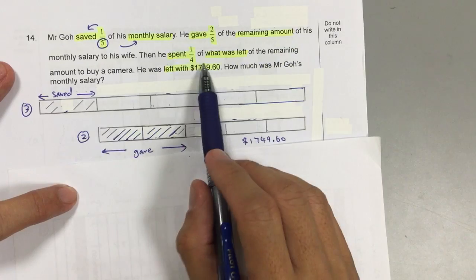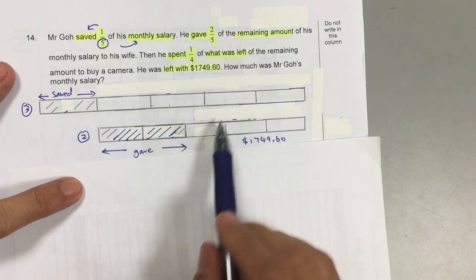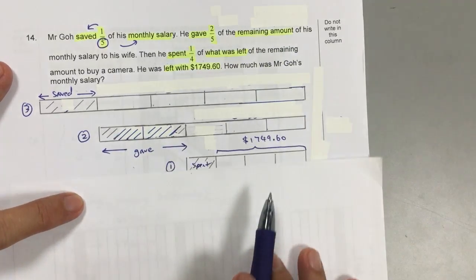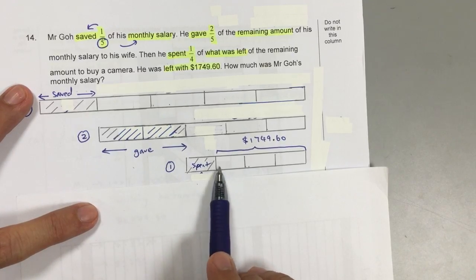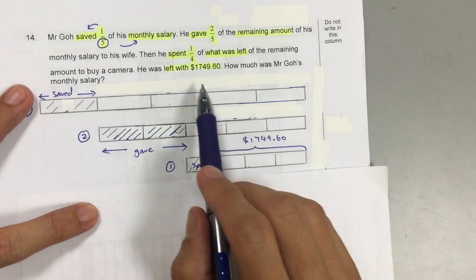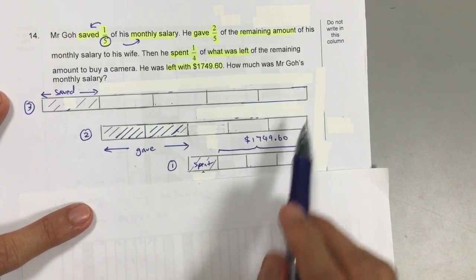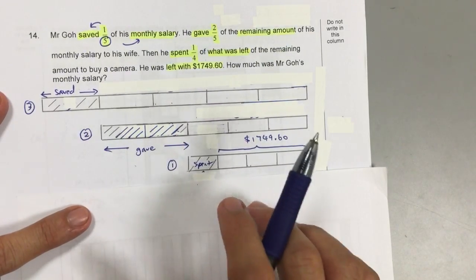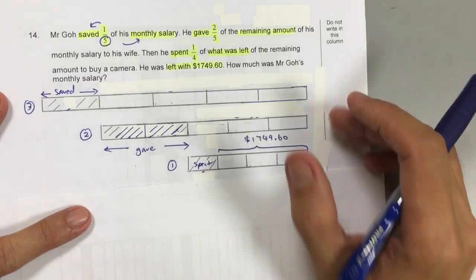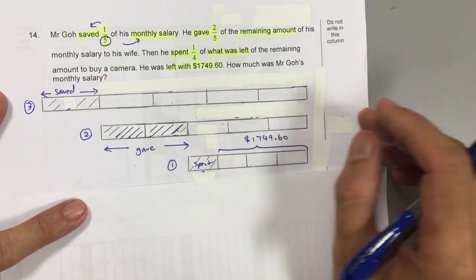Then he spent 1/4 of what was left. This is what was left, so here he spent 1/4. I draw 4 units for 1/4, and what is left behind was $1,749.60. Remember, this question is similar to the bus and passenger question in our math heuristic questions, right?